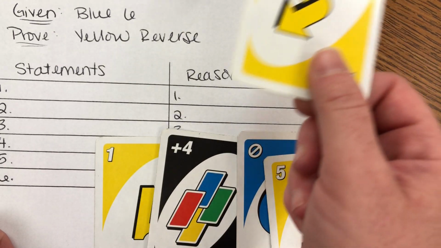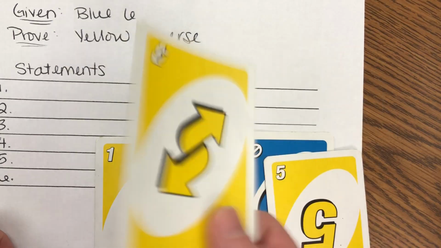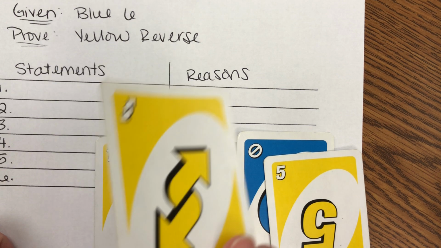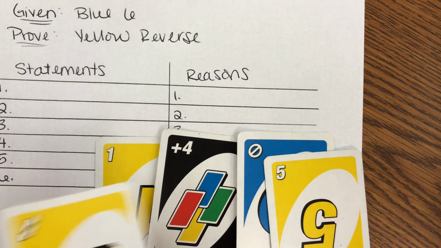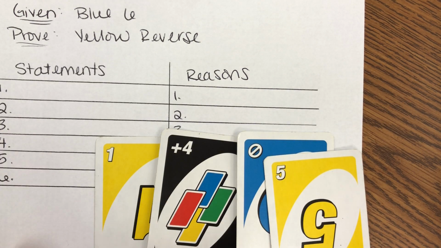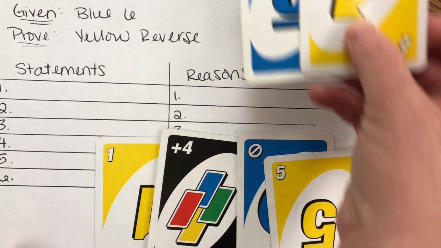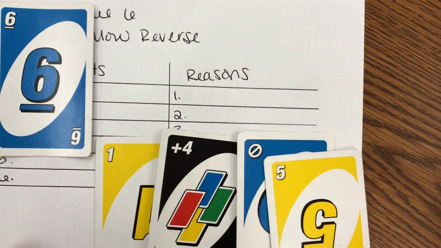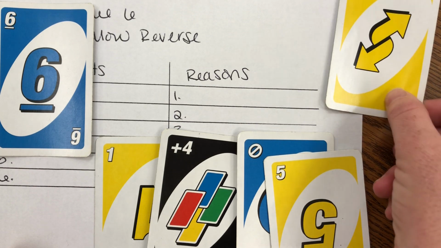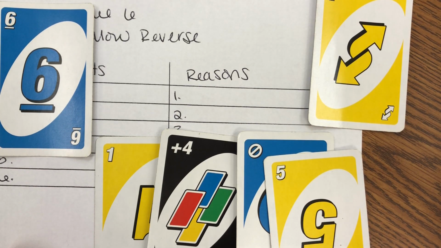Now I know that sounds kind of funny, because normally we're proving a situation, like in math, like given that this angle is equilateral, prove that all 3 sides are congruent, something like that. But this is how we're gonna do it. So we start off with the blue 6, we have to end up with the yellow reverse. And in between, we have to use these guys, okay?